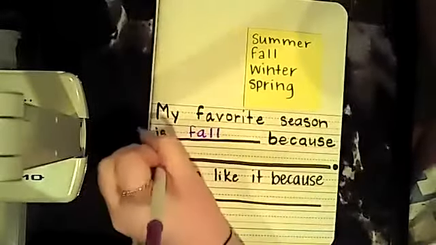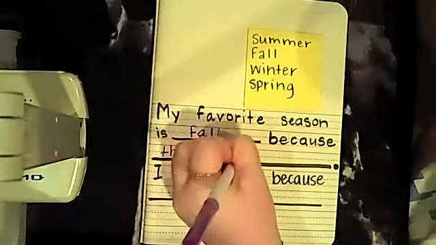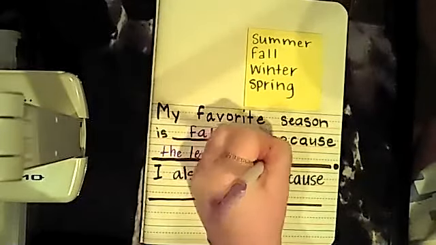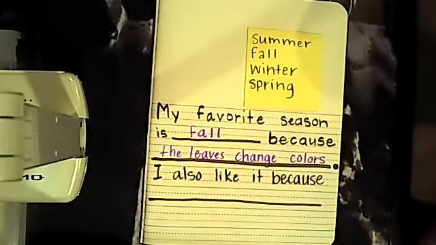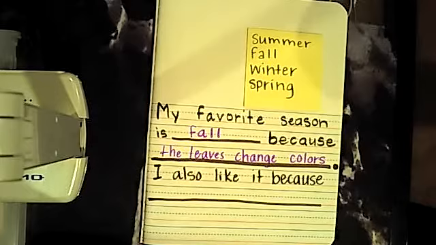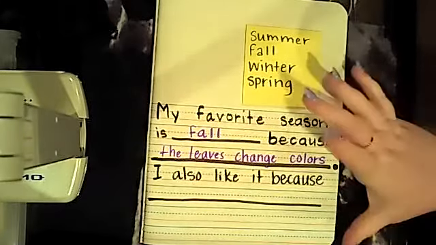Fall, because the leaves change colors. And I think that is just the prettiest. My favorite season is fall because the leaves change colors. Could you write what I write?